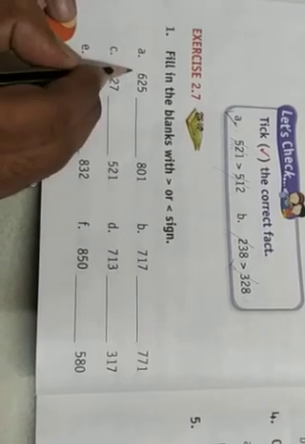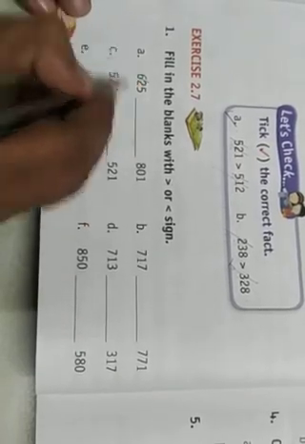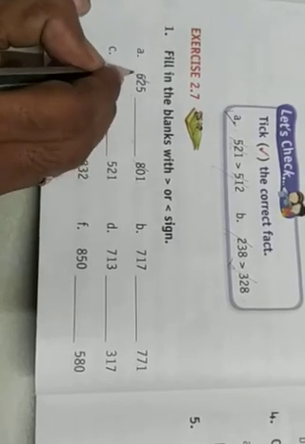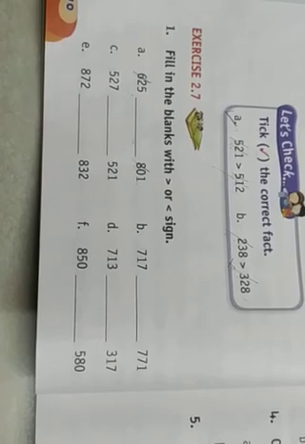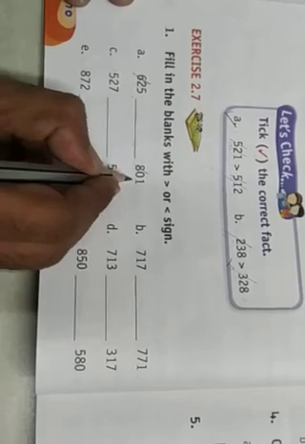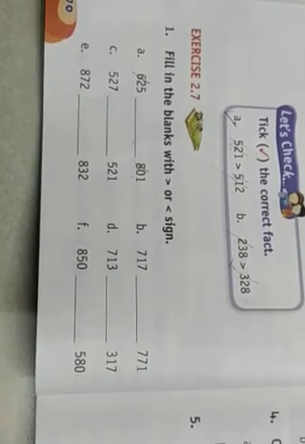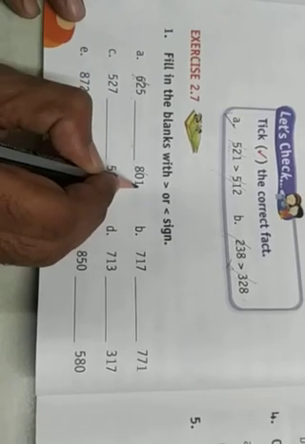So here, 625 and 801. When we compare the hundreds place, 600 and 800, of course 8 is greater than 6. The whole number becomes greater. So 600 is less than. When we are comparing two numbers, we have to put which is greater and which is smaller. So this is greater, this is lesser. 625 is less than 801. Put this sign.